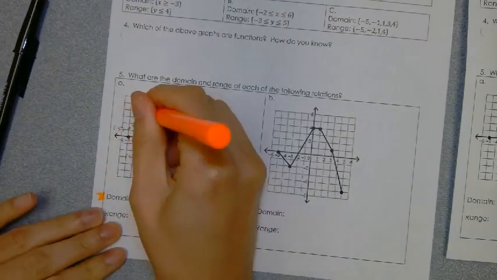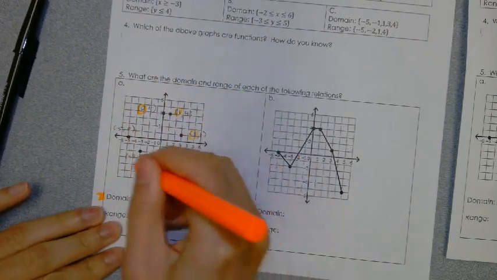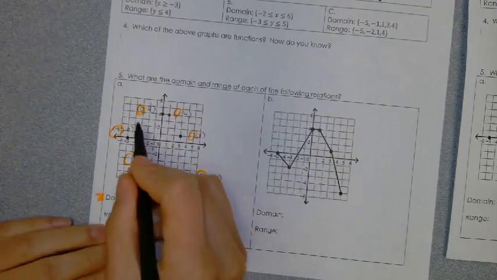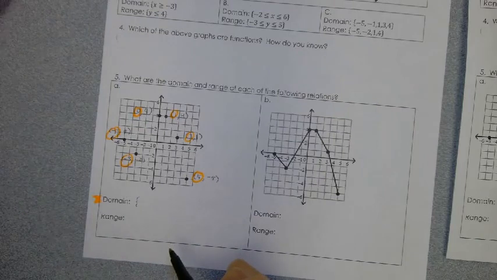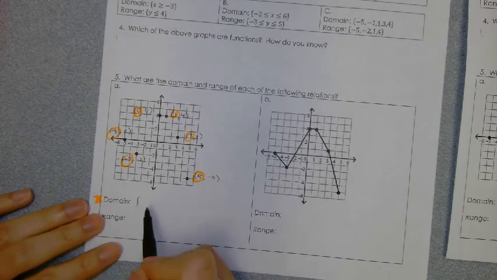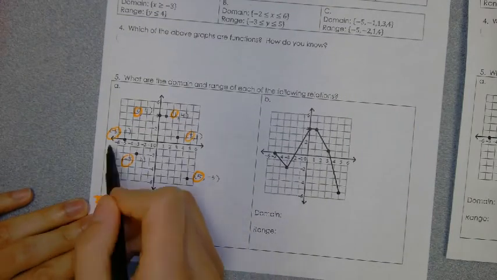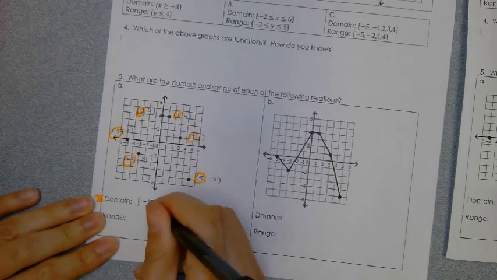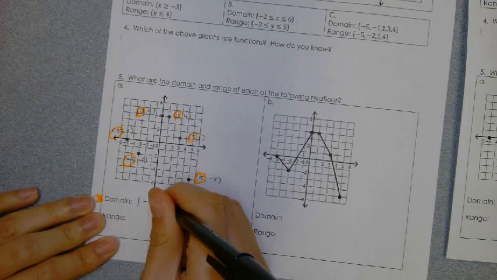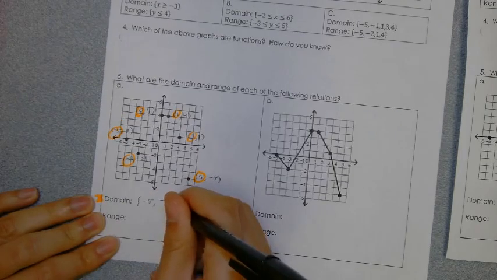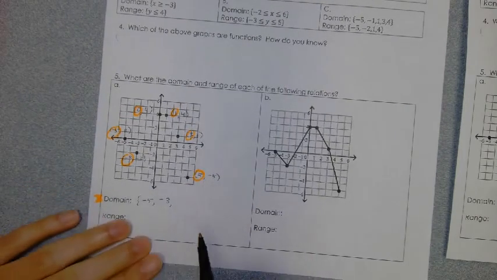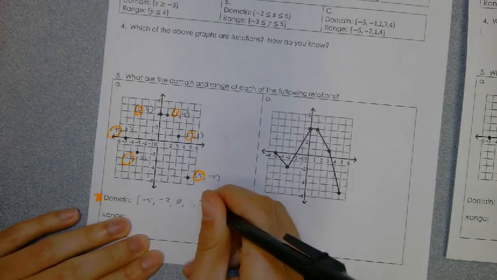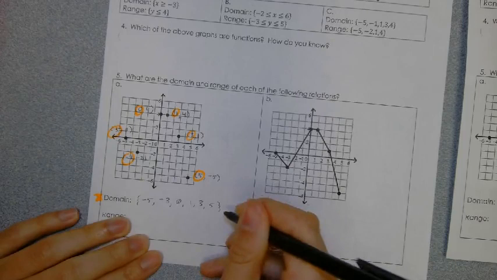So let's go ahead and write out each of those x values. And we're going to write them in order from least to greatest. So my least is my biggest negative number. Then my next negative number, and 0, 1, 3, 5.